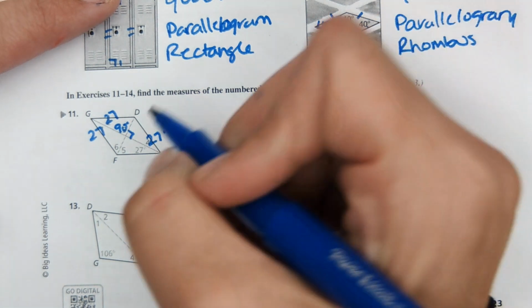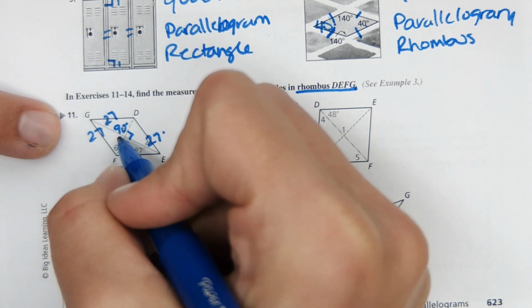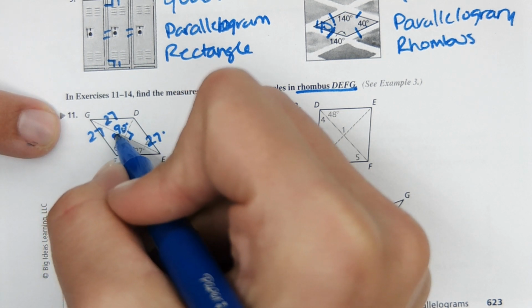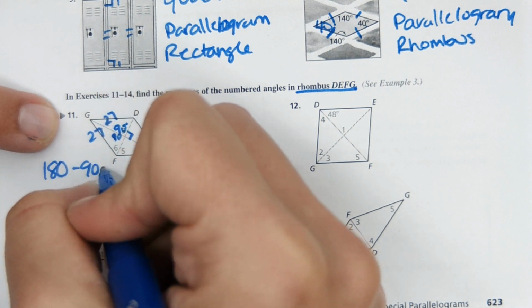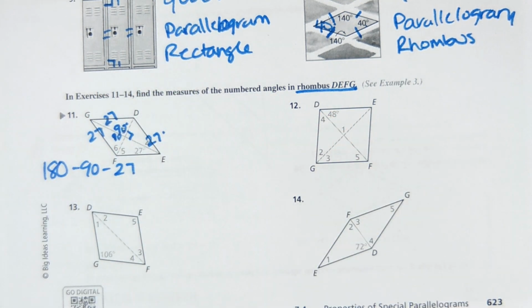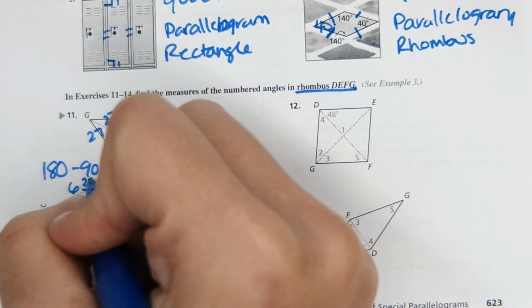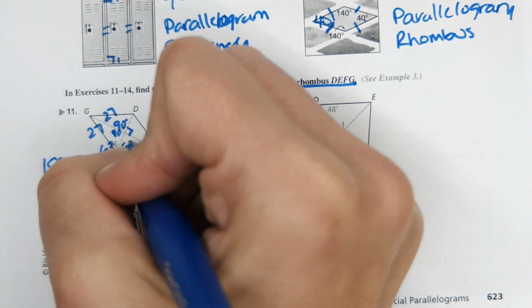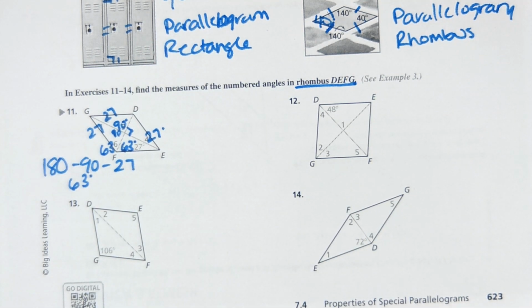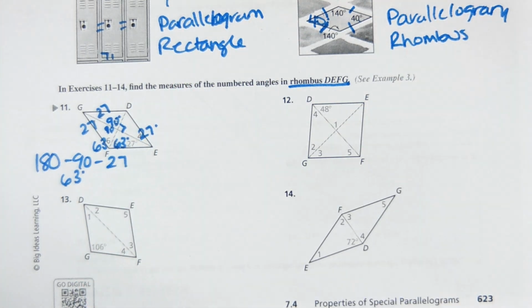Then to find number 5 and 6, we can actually use the triangles. So this triangle here has a 27-degree angle, a 90-degree angle, and then we can figure out the third. So 180 minus 90 minus 27 comes out to 63 degrees. So this would be 63 degrees, and this is 63 degrees. The diagonals bisect that angle, so whatever we get on one side has to be this angle on the other side.